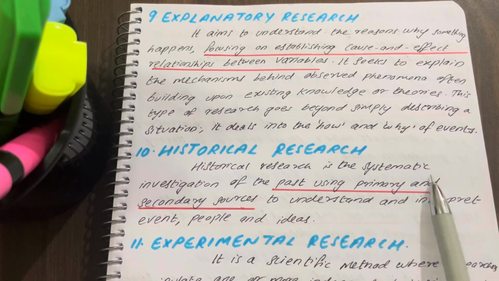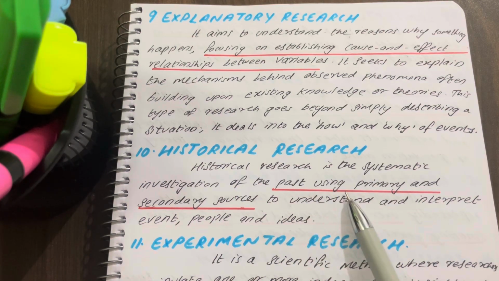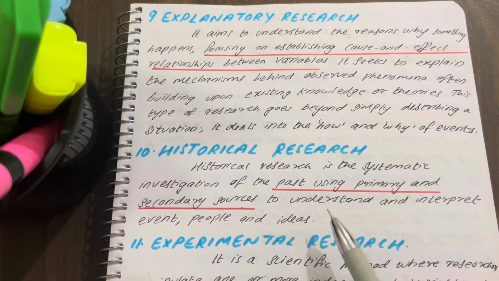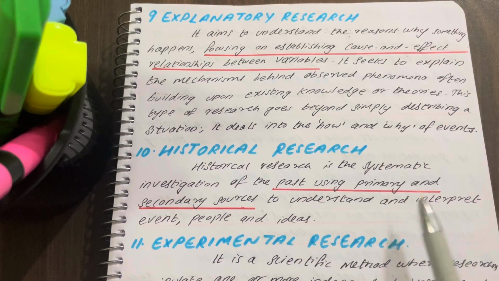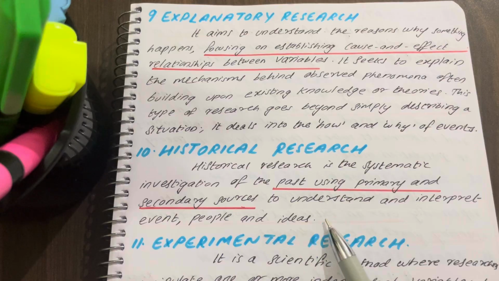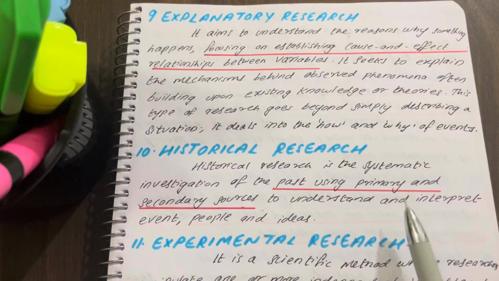The 10th one is historical research. Historical research is a systematic investigation of the past using primary and secondary sources to understand and interpret events, people and ideas. As the name suggests, historical research surveys past events using primary and secondary data, understanding the past events, people and ideas. That was historical research.